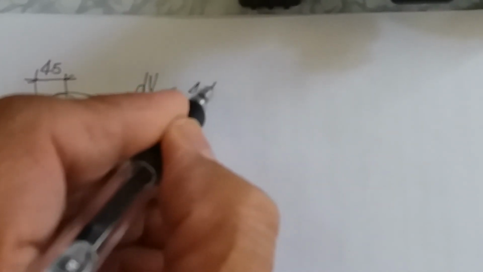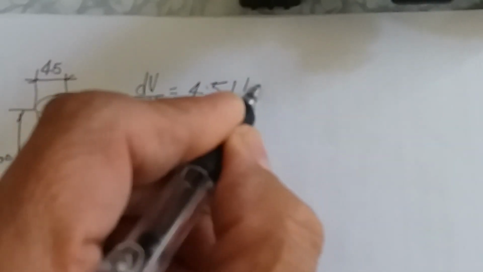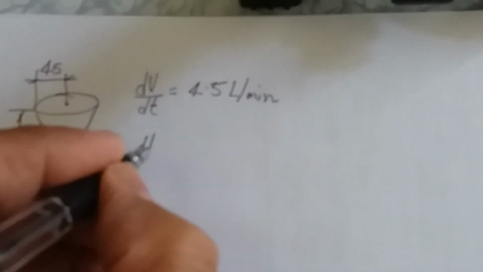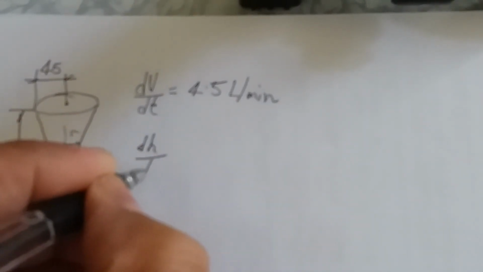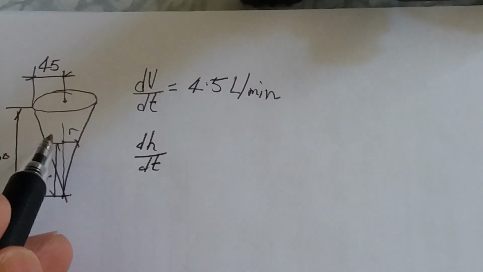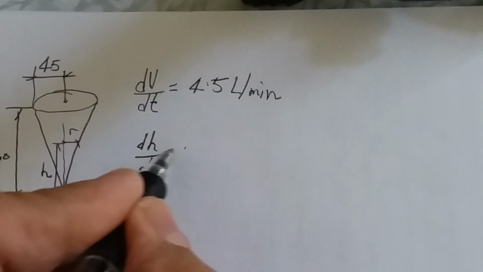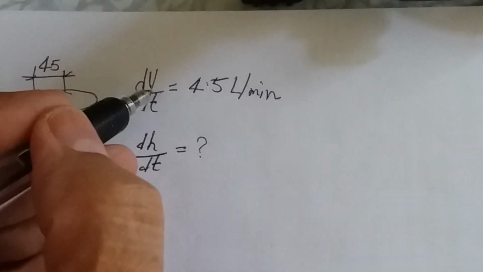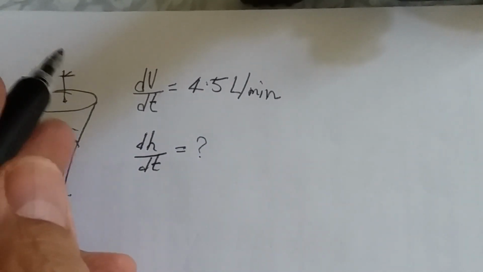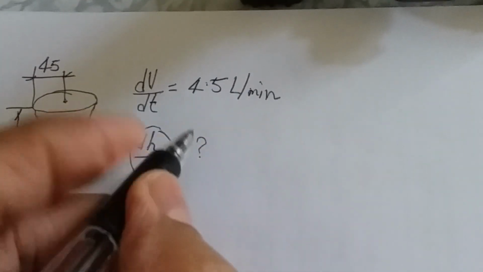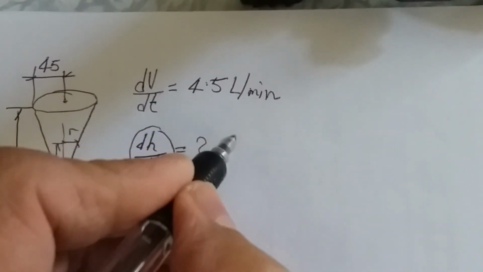So this is 4.5 liters per minute. And what I want to find is dh/dt. What is the rate of change of the height? So this is what I want to know. This is known, this is unknown. So in order to get to this one, we need to use the chain rule.